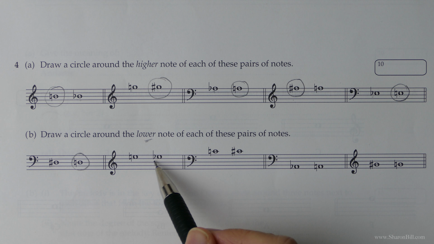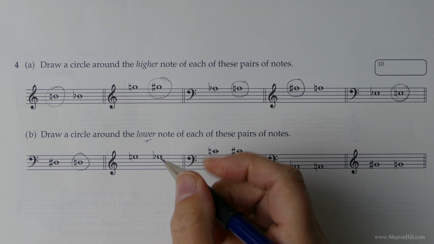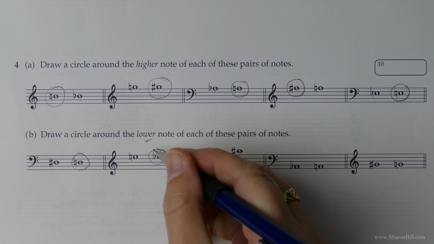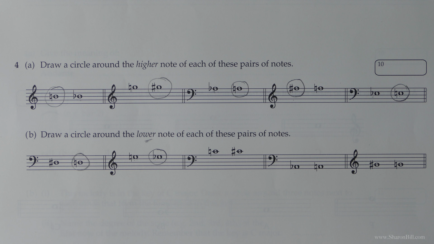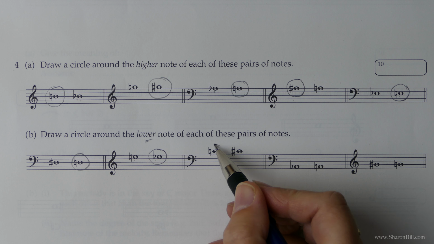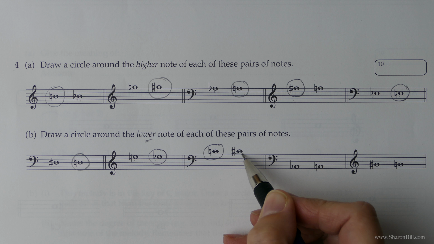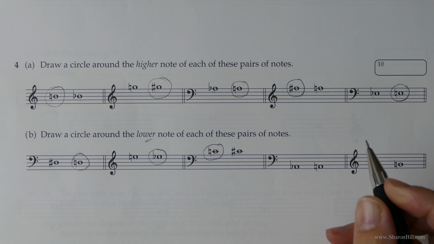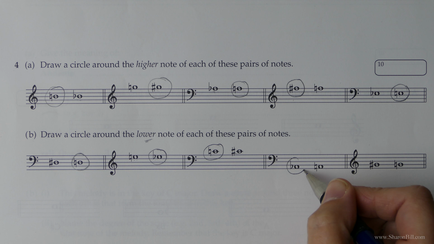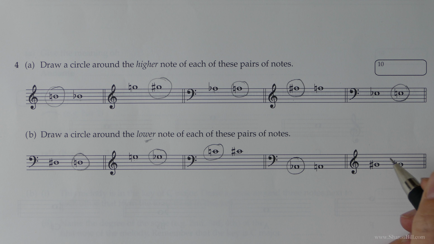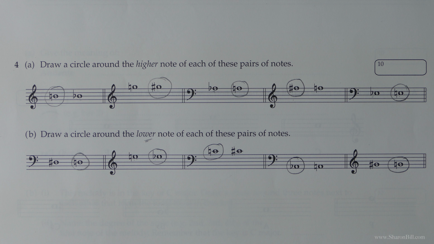So if a flat lowers by a semitone, the flat will be the lower of the two, lower than the natural. A natural is lower than a sharp because the sharp raises it by a semitone. A flat lowers by a semitone, so that will be the lower. And if a sharp raises by a semitone, the natural will therefore be the lowest one. There we go. So that's the end of that question.